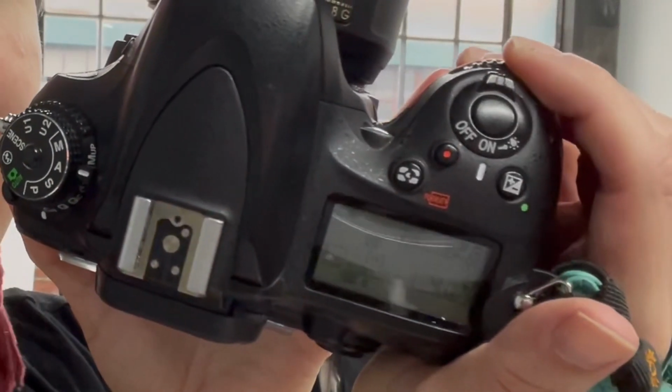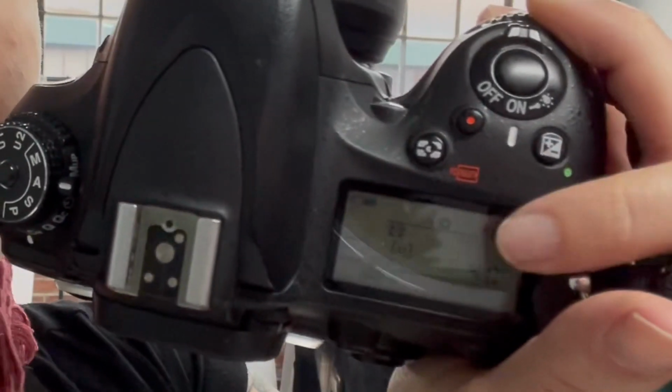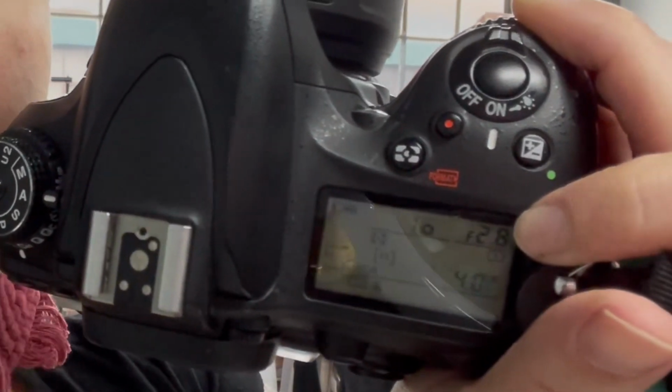But let me get my camera going here. Let's see, I am in 100, let's go to 200, it's getting kind of dark out. So if I am in 200 ISO and I am in aperture priority, oh, my lens cap is already off. You can see, okay, so this is a Nikon camera.